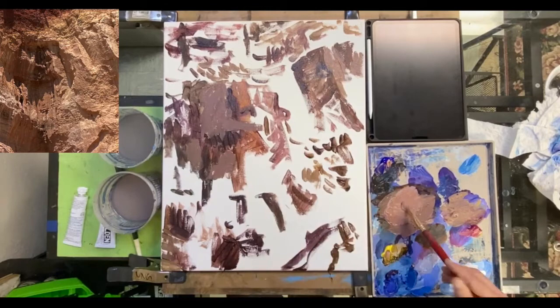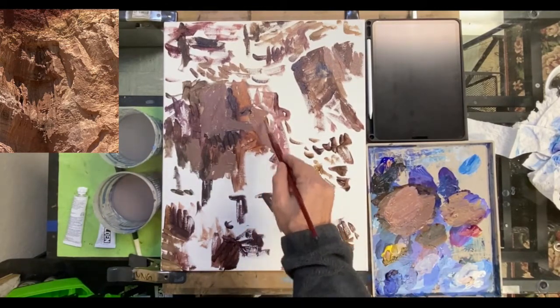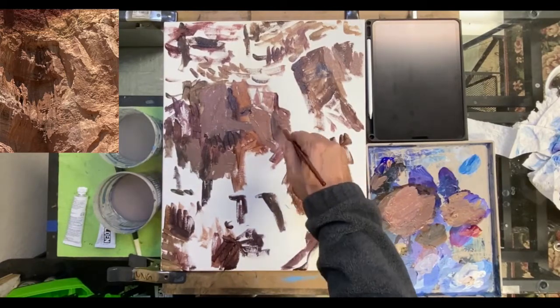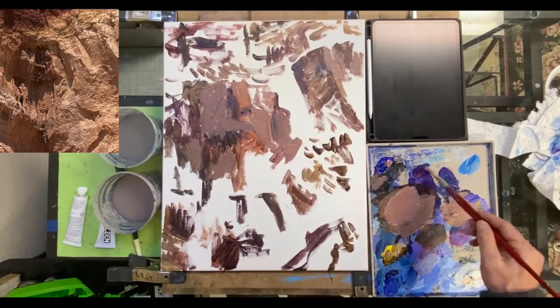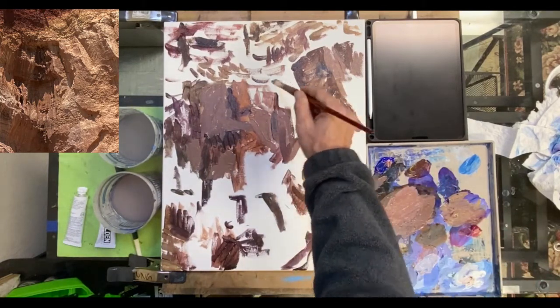You'll notice I keep dipping my brush. That's not to clean it. That's to get one brush full of water to make my paint a little bit more fluid so it spreads more quickly and over a larger surface area.